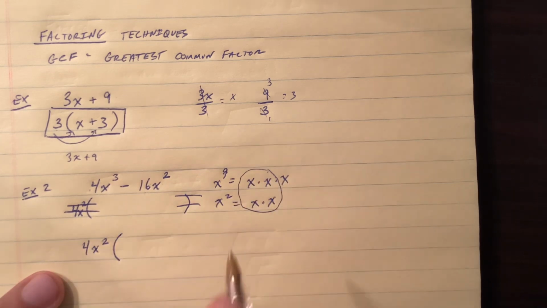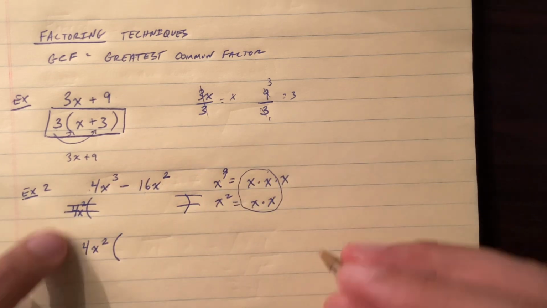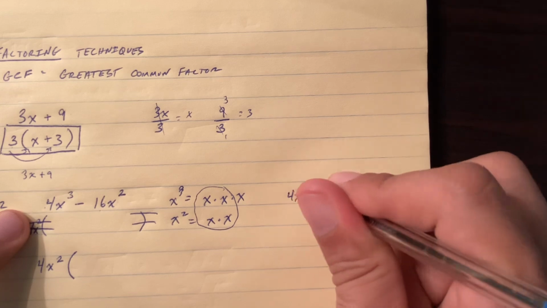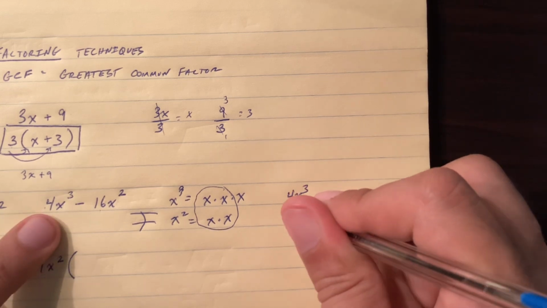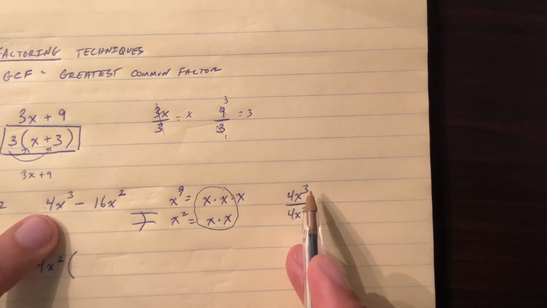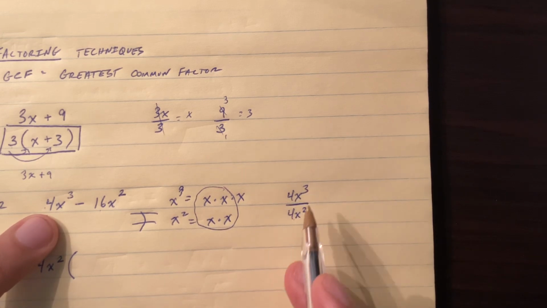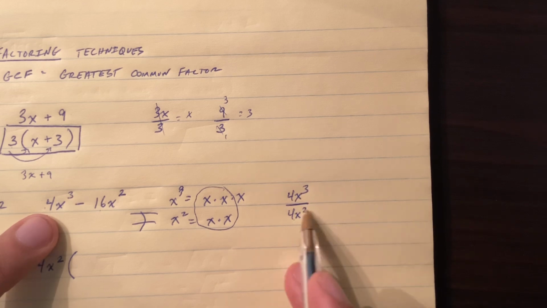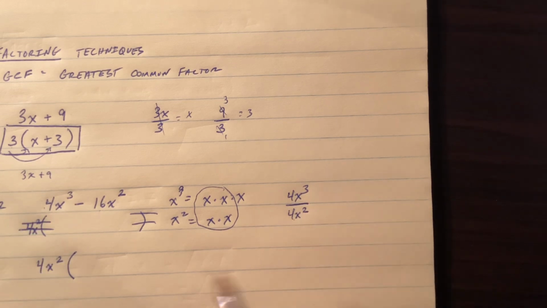All right, we're dividing 4x squared out. Let's see what that's going to be equal to. 4x cubed is the first term. We're dividing out 4x to the second. 4 over 4 simplifies to 1. X cubed divided by x squared. There were 3 x's in the numerator. We're taking away 2 x's. We're dividing away. So there's just an x left over.